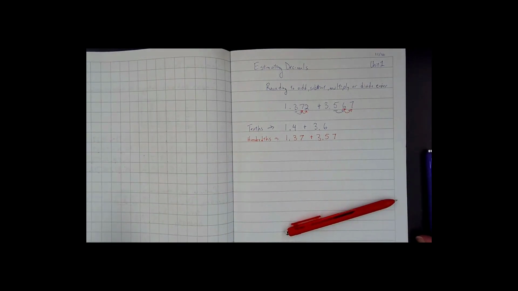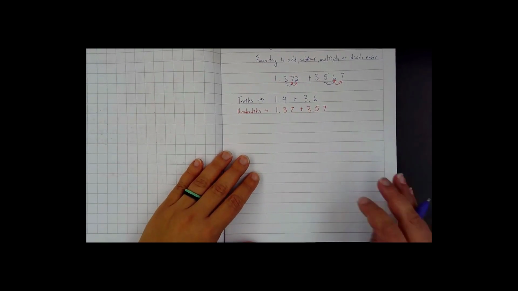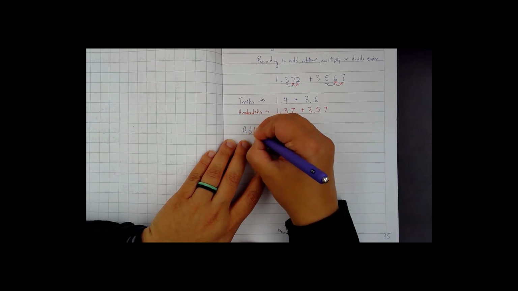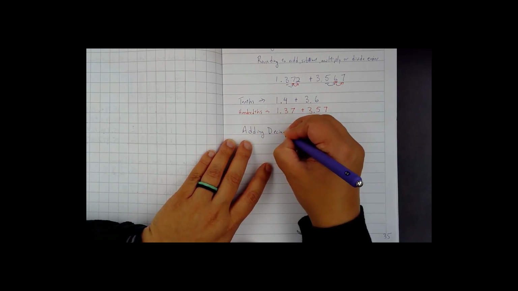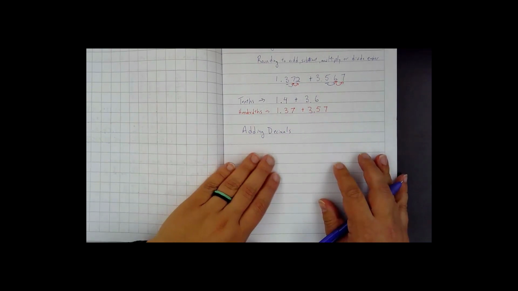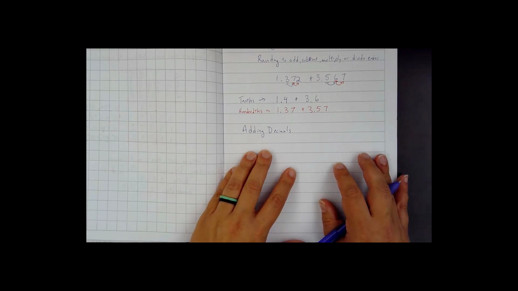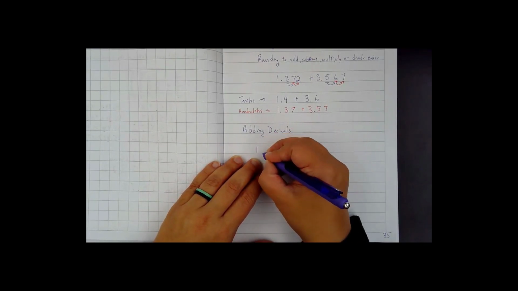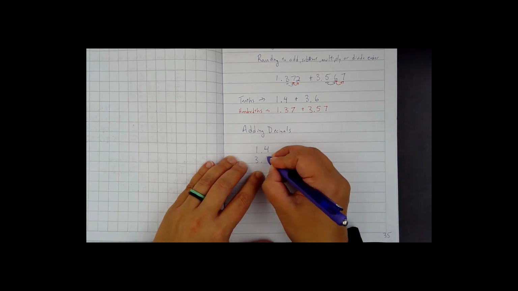So now I need to actually look at, how do I add these things? So we're going to do adding decimals. And the most important thing with adding decimals is just making sure everything is lined up. So I'm going to start with my tenths here. I'd have 1 and 4 tenths, 3 and 6 tenths.